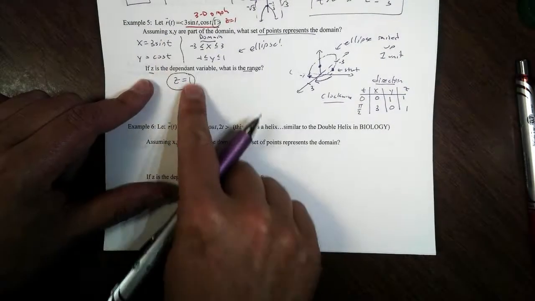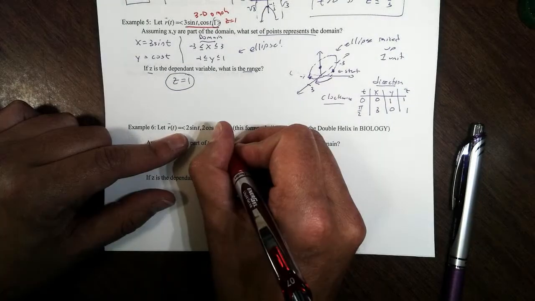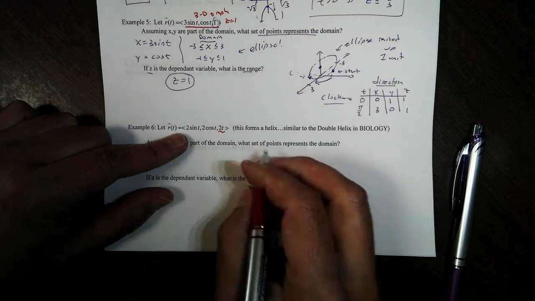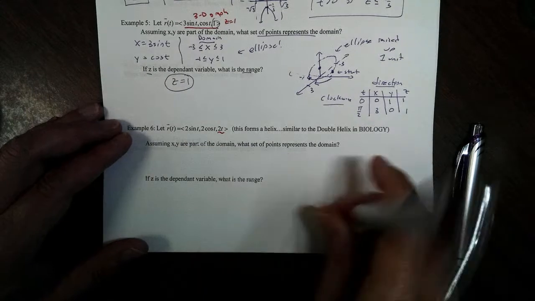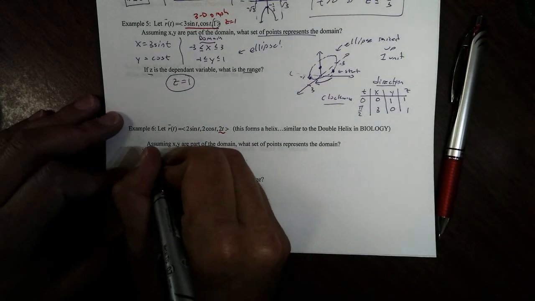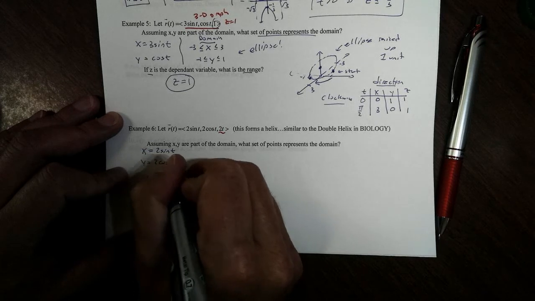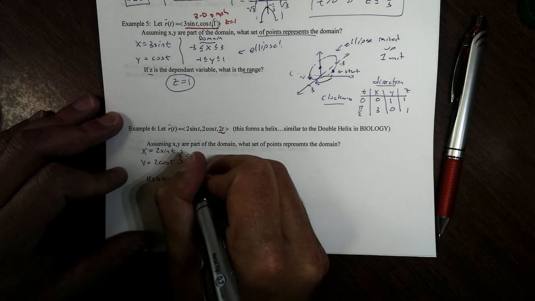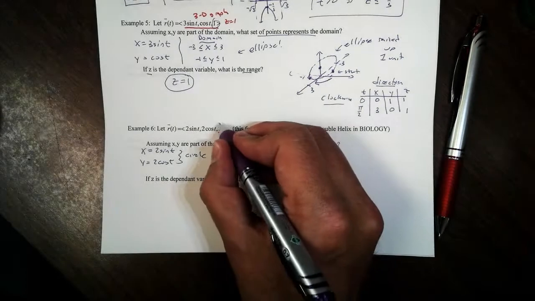All right, let's take a look here. Now look, this almost looks the same as number 5, but we have this 2t right here. Well, what does that do for us? Well, this is going to be a circle. Hopefully we've kind of recognized if I have x equal to sine of t, y is equal to 2 cosine of t, this is a circle. But what does that 2t do? Now remember, this is my z value.